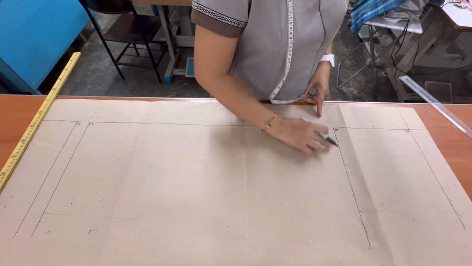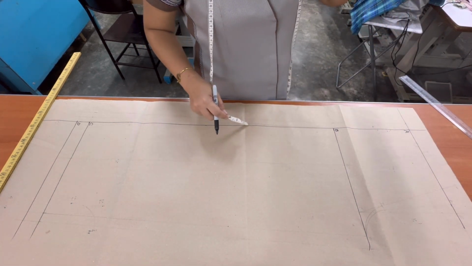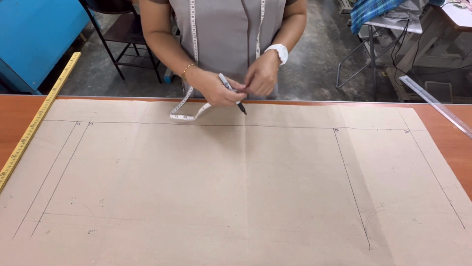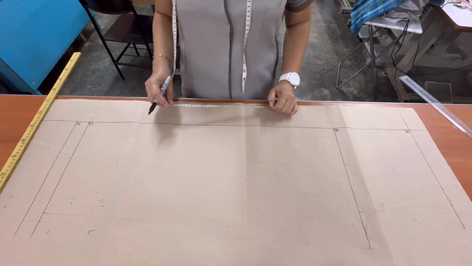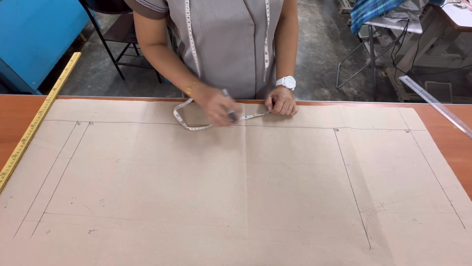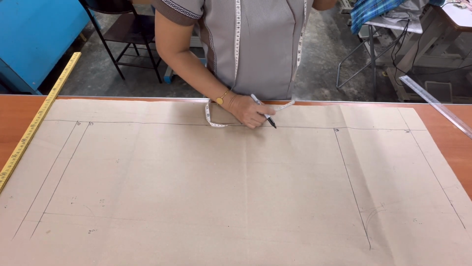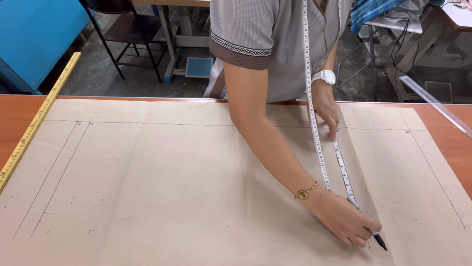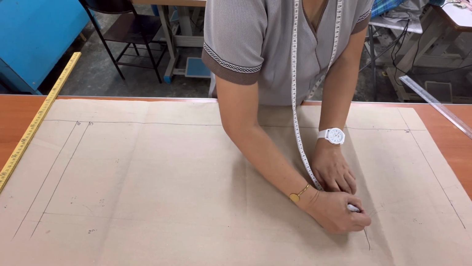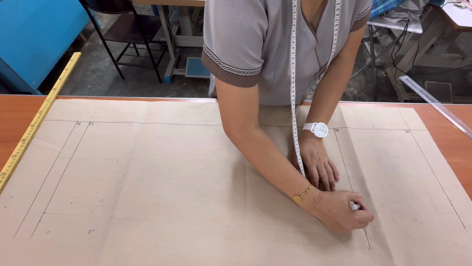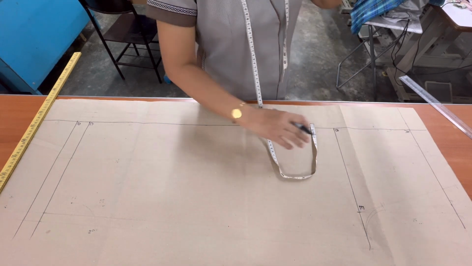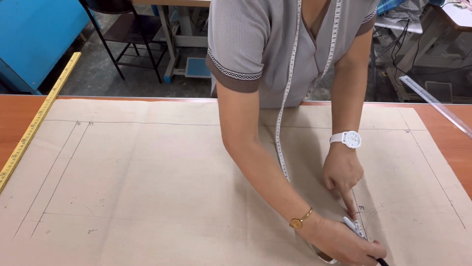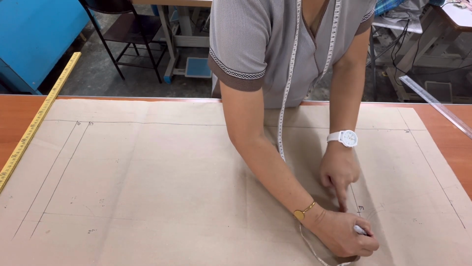From point B to the right, to locate point E, use the hip measurement. So, hip divided by 4. So, 36 divided by 4. So, that is 9 inches plus 1/2 inch for the easing allowance. So, this is point E. To get point F, from point E, measure 2 inches to the right.